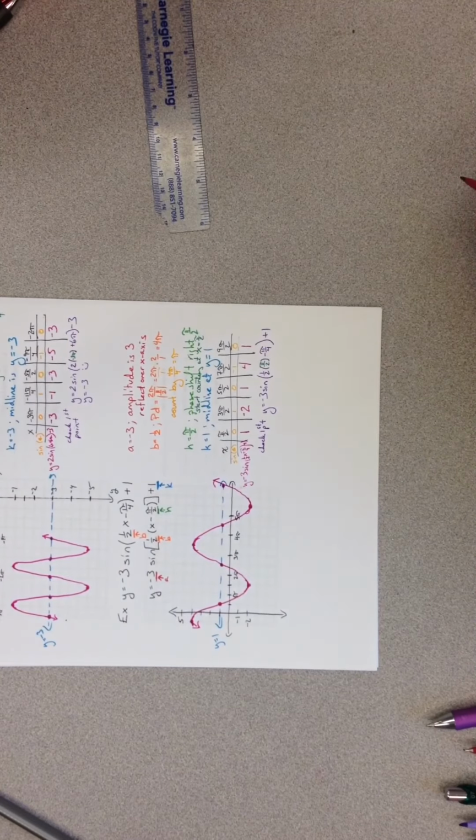And there's your function. Okay, we're going to do one more example, or one more, we're going to talk about trig identities. So we're going to watch that one next.